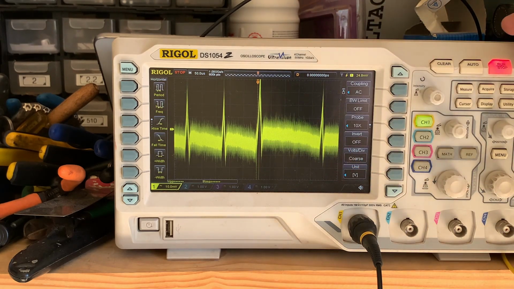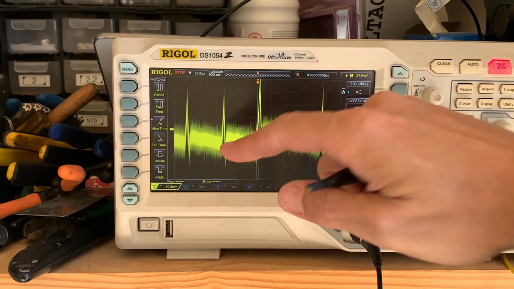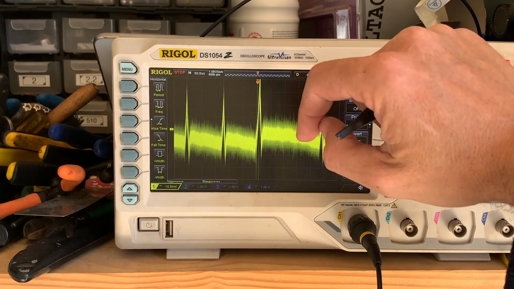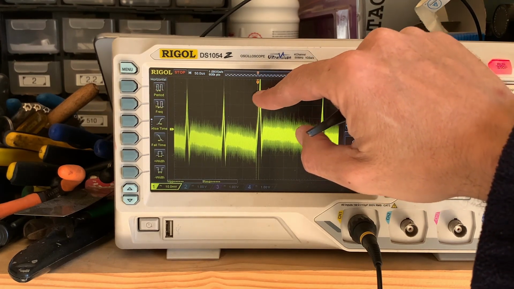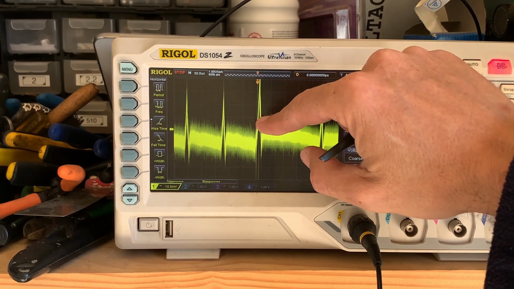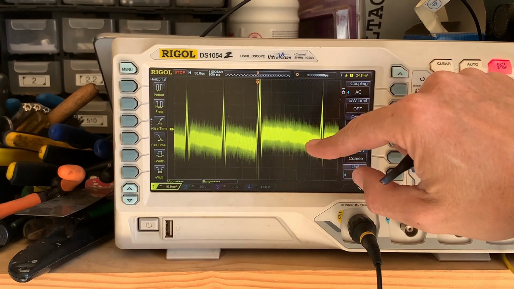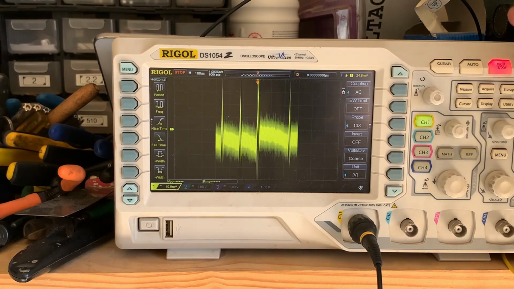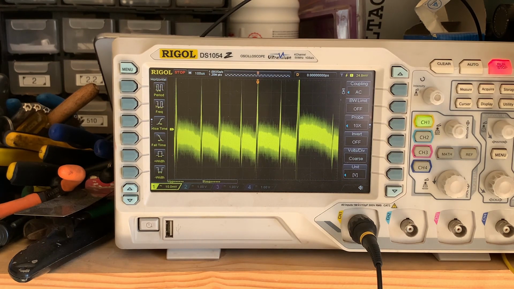Of course this is AC coupled, so when it's driving the NPN transistor to switch on, it's driving the PNP transistor to switch off. So here we're putting voltage in and here we're draining it to ground, and so we come down and we continue the cycle.